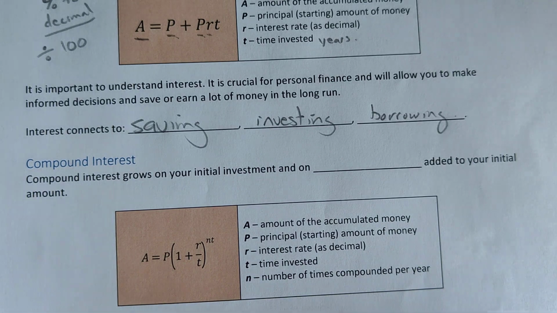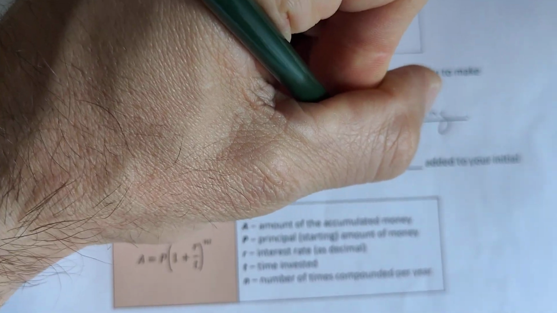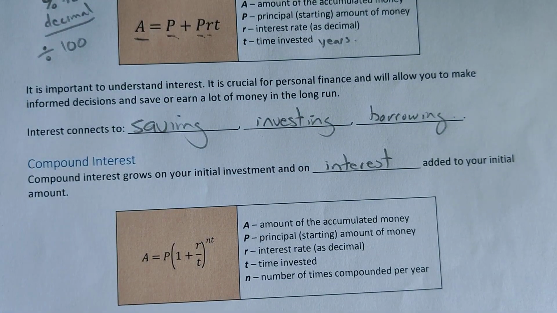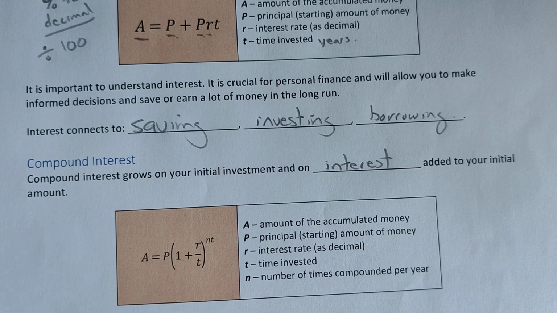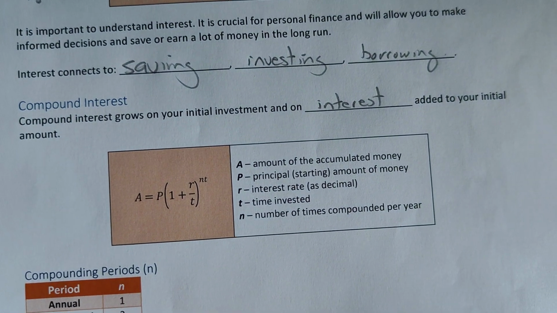We'll look at that. May sound confusing. We'll look at this in a couple examples in a moment. But it's basically where you're paying interest on your interest. So the more money that's there, the more money that you get or you have to pay, because the interest adds into that. So the formula changes a little bit.